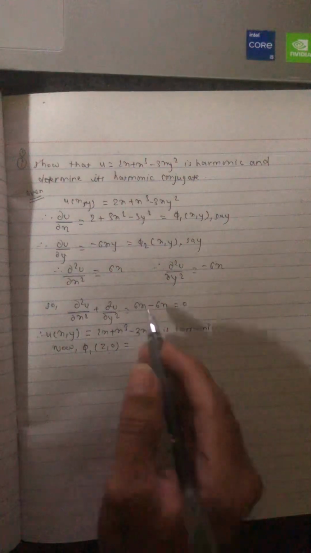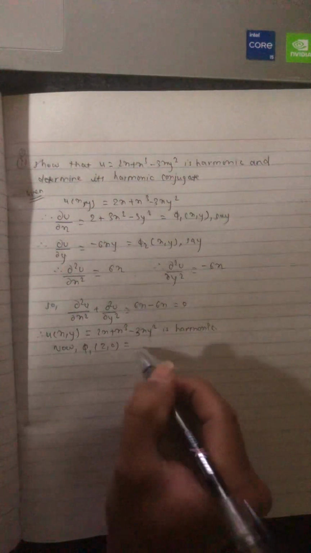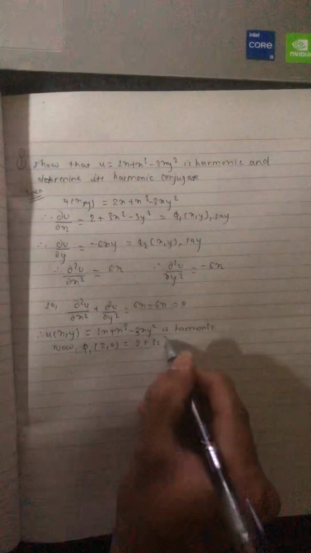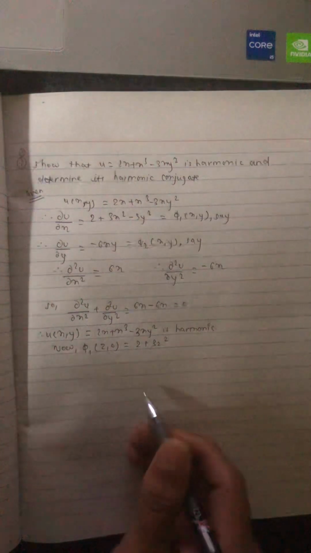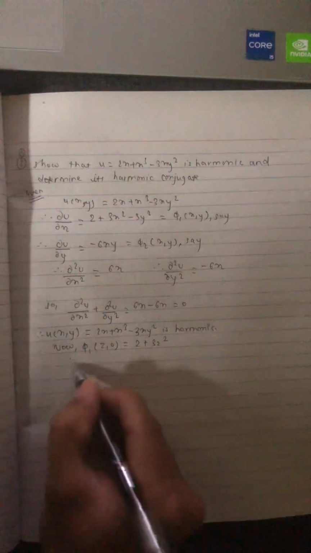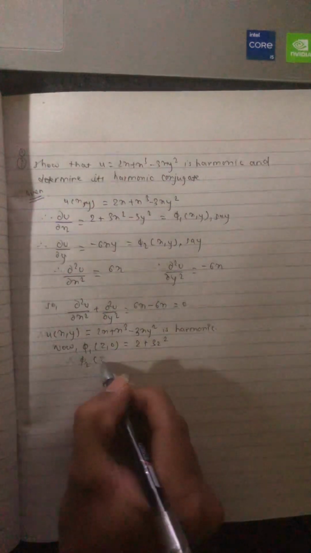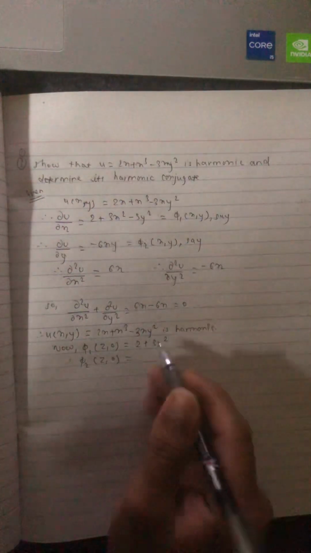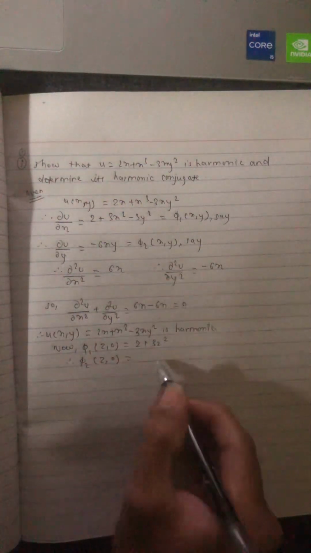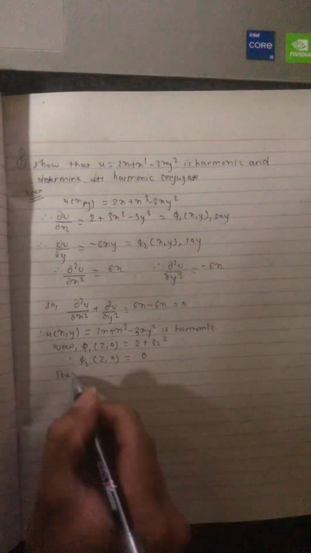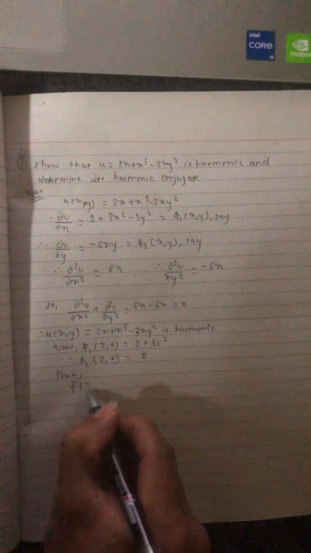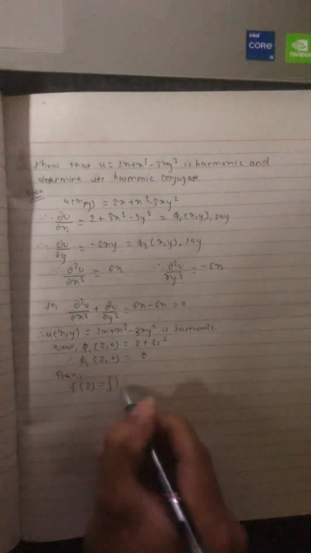So what does this function become? 2 plus 3z square, here y is 0, so we get 0. And phi 2, we have to put 0, so it becomes 0 naturally.